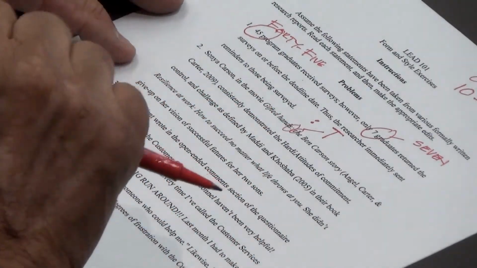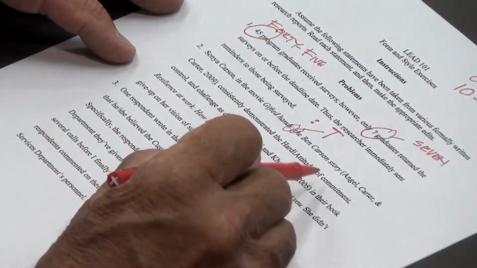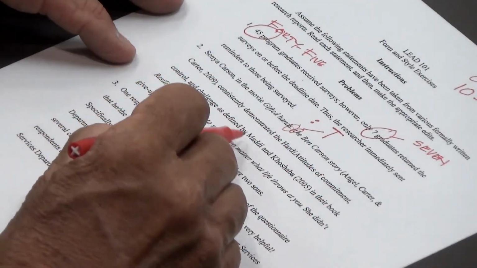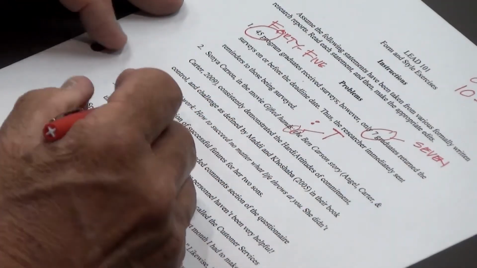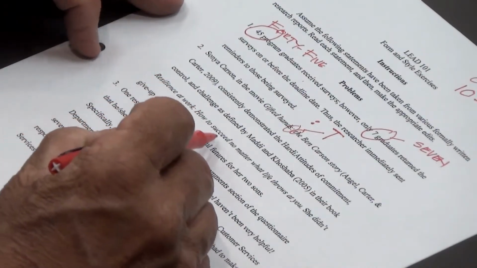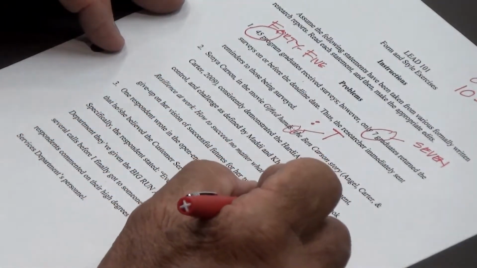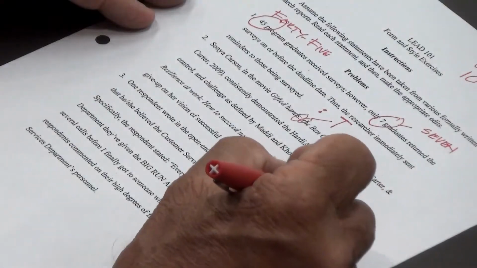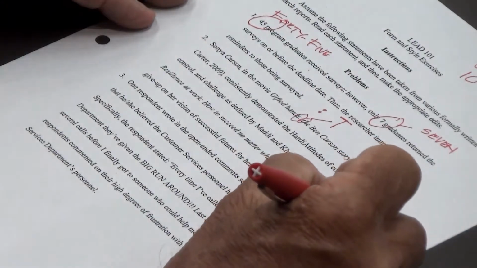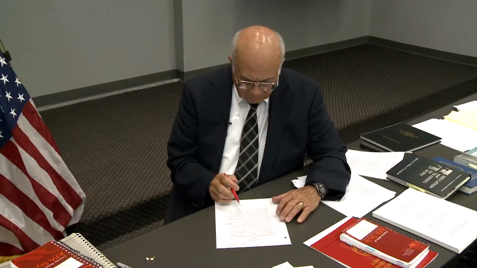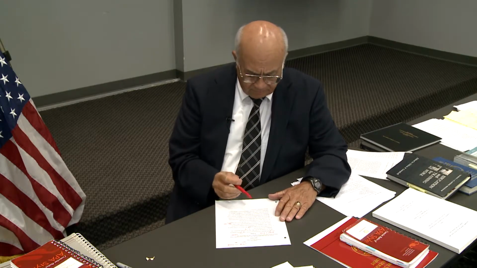Okay, so that reads again: Consistently demonstrated the hearty attitudes of commitment, control, and challenge as defined by Maddi and Kobasa, 2005, in their book, Resilience at Work. Here's a colon and a capital H, so it's done correctly. Now it comes down to here, she didn't. You should not use contractions for formal writing. So here, this should be, she did not. Do not use contractions with formal writing, okay, unless it's a direct quote.